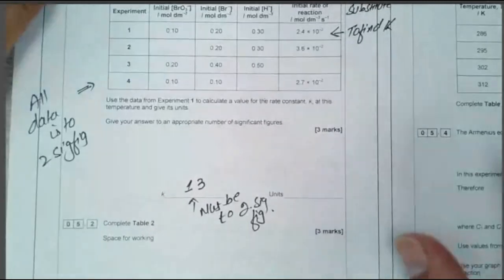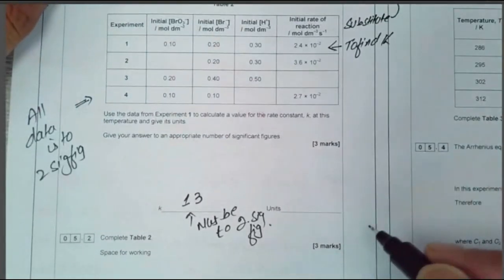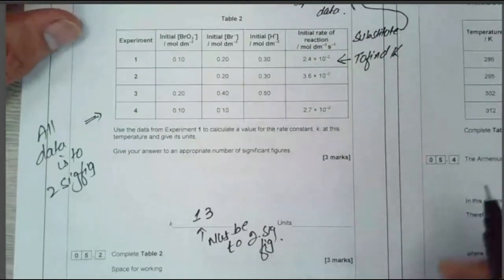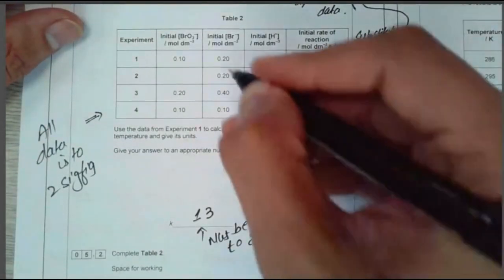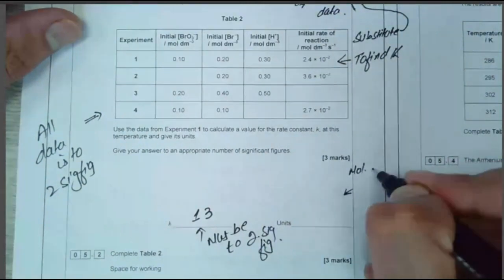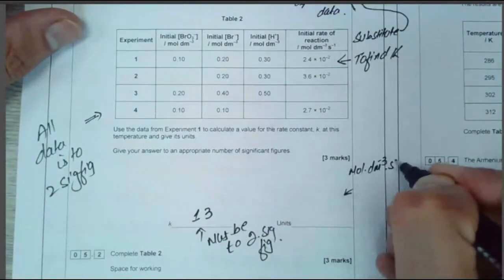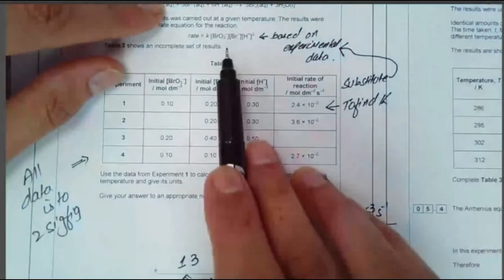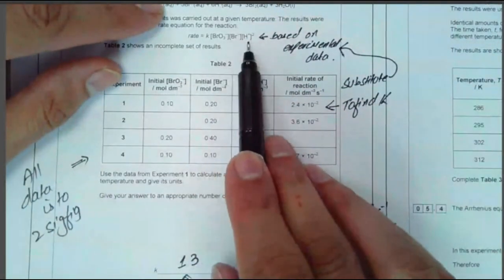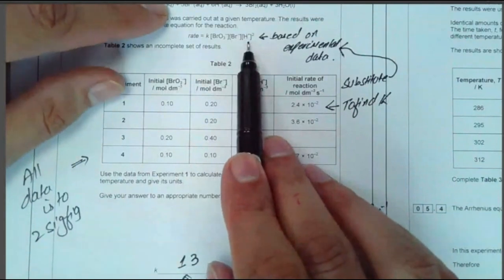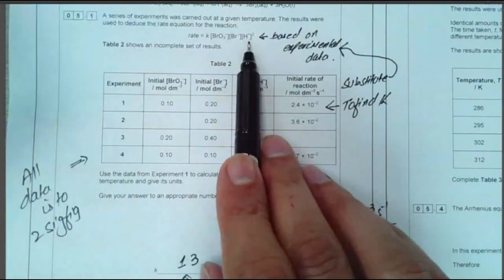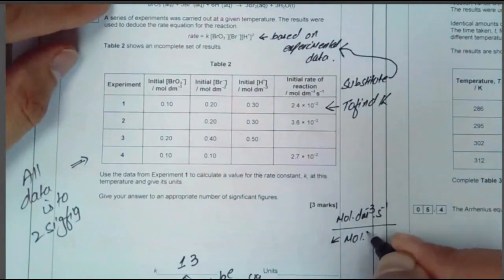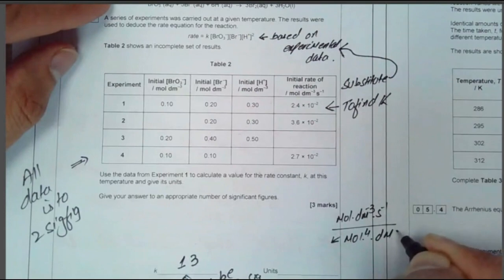Okay, must be to 2 significant figures. Now, in this case, to work out the unit for k, rate is always mol dm^-3 s^-1, and I'll divide this by how many moles? 1, 2, 3, 4. There are [H+] squared, so I'll do mol dm^-3 times by 4. So that will change to mol^4 dm^-12.